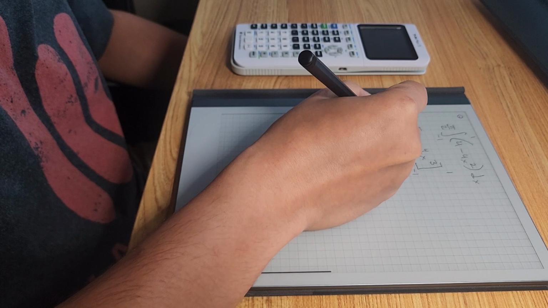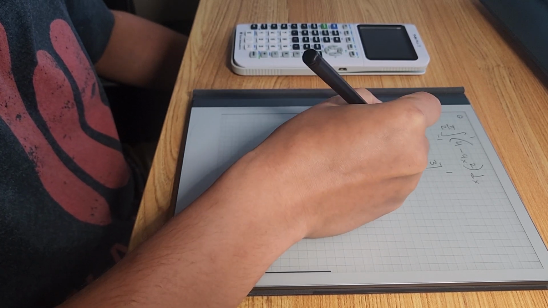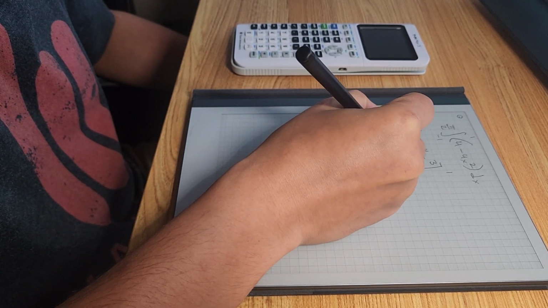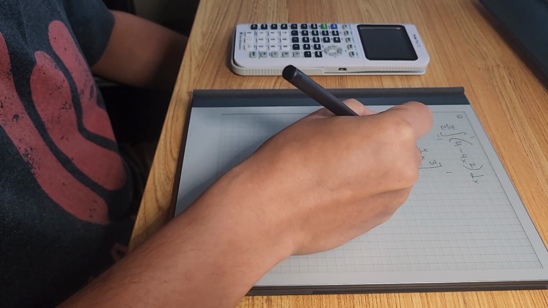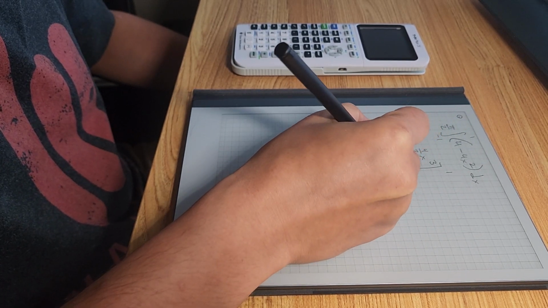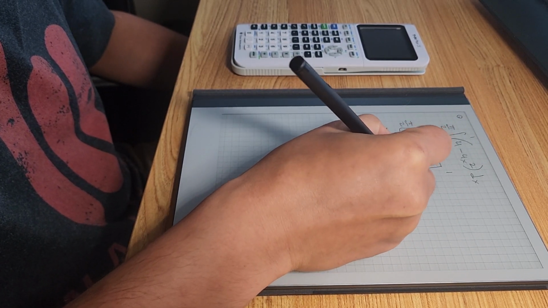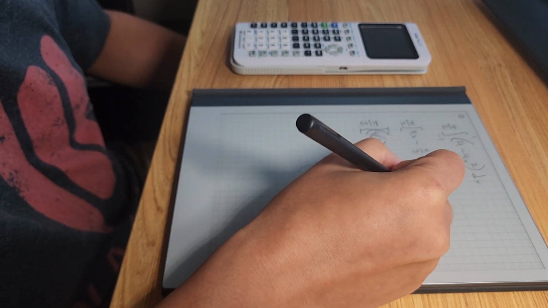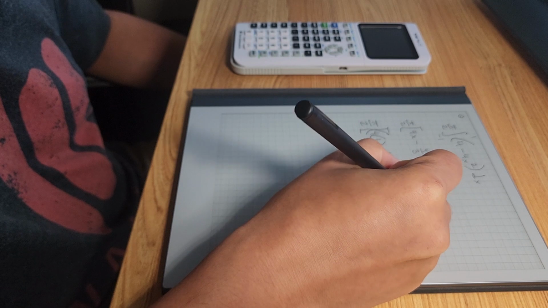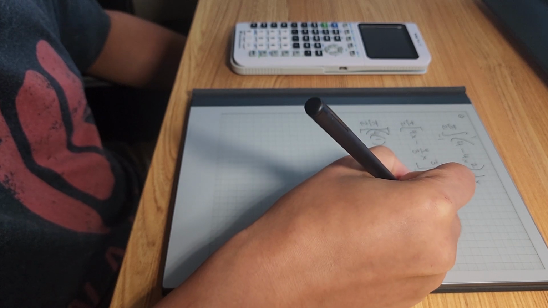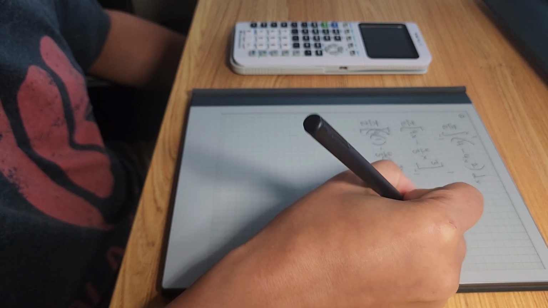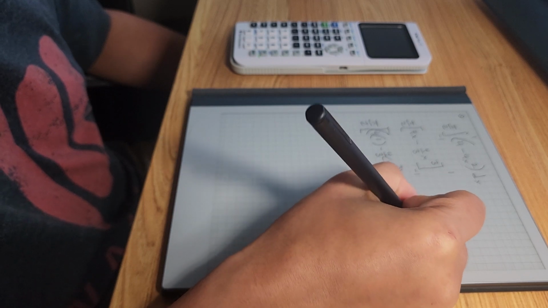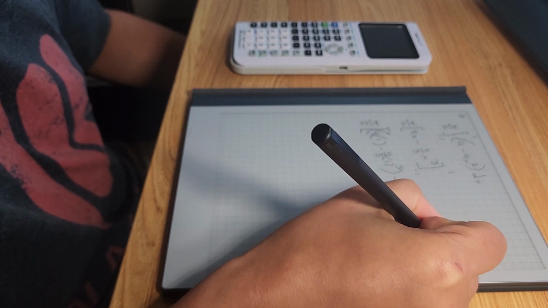So we have pi over 2 times 4 times 1 minus 4 over 3 times 1 to the third, minus 4 times negative 1 minus 4 over 3 times negative 1 to the third.